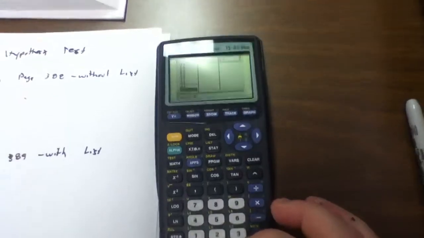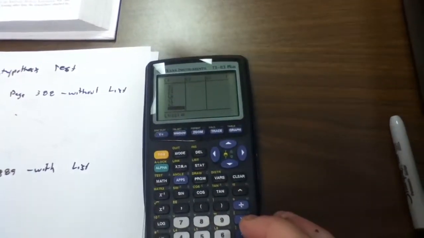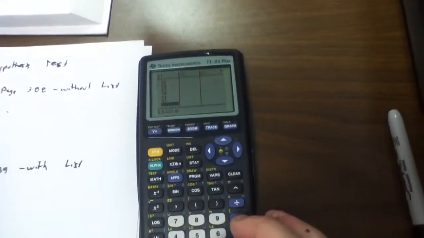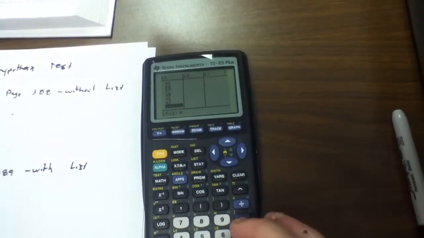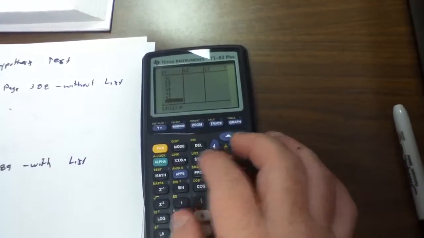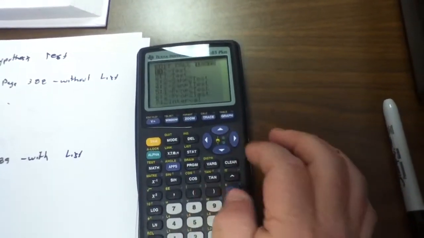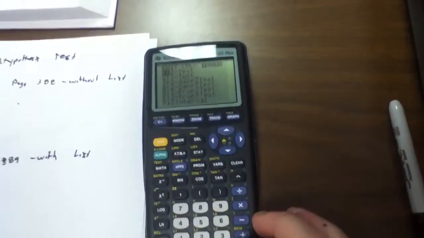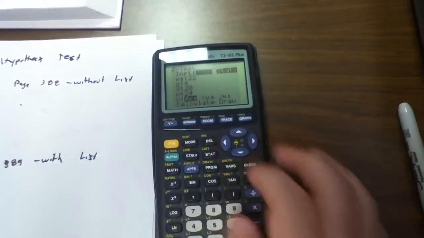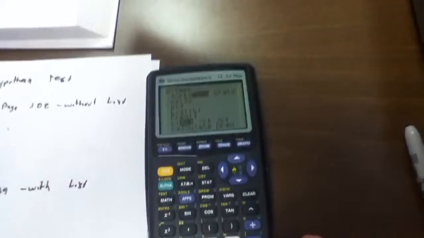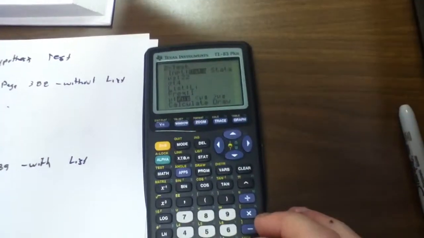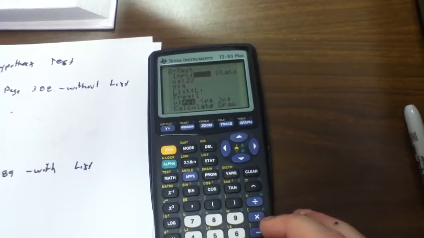When we're done, on this particular problem, they want a 1% significance level, which means our confidence level is not 95%, it's 99%. So when we're done here, hit stat, arrow over to test again, select 1, and you'll have to select data. The mu of 0 that we're testing in this problem is 55.